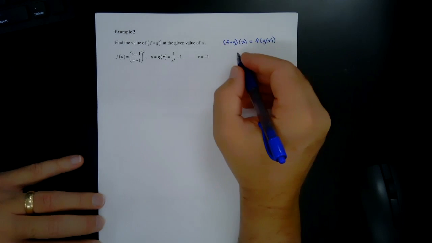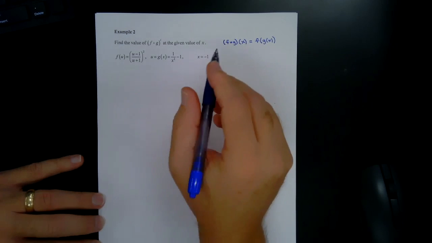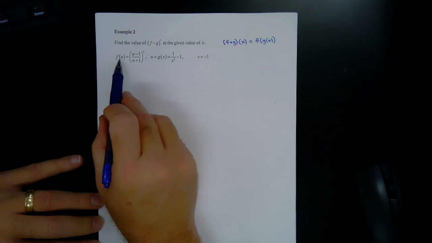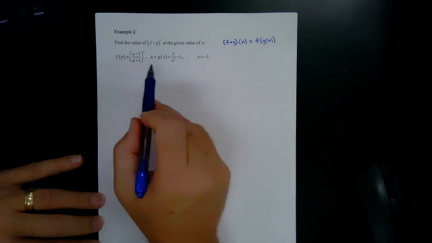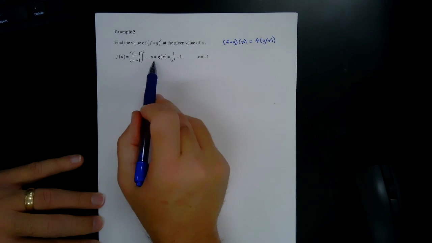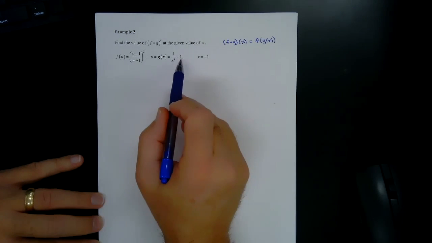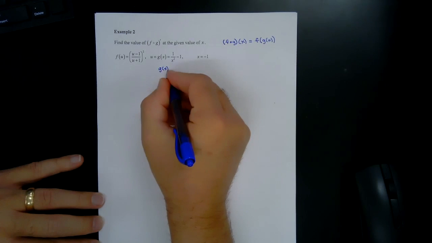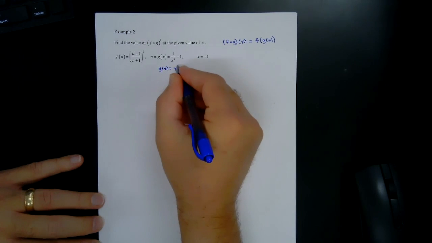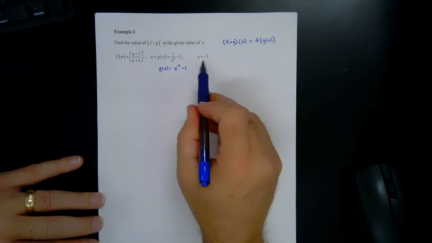Okay, and so what this means is if we want to find, and well, hold on, let me back up, okay? So we have f of u. We don't have f of x. We have f of u, and we don't have f of g of x, right? We have f of u. But over here, this is telling me u is g of x, okay? And g of x is 1 over x squared minus 1. So g of x is really x to the negative 2 minus 1. And we want to find this at this value of x equals negative 1.